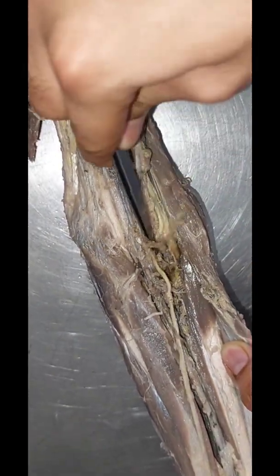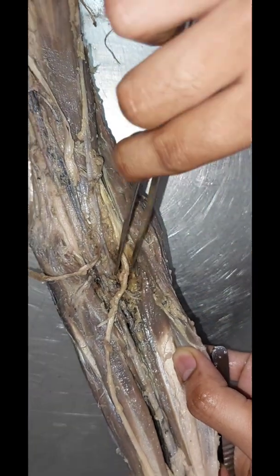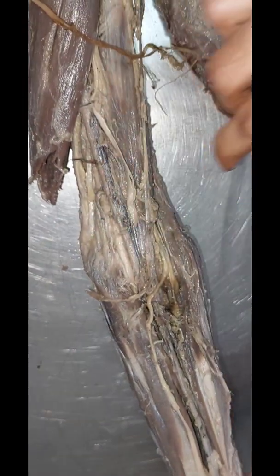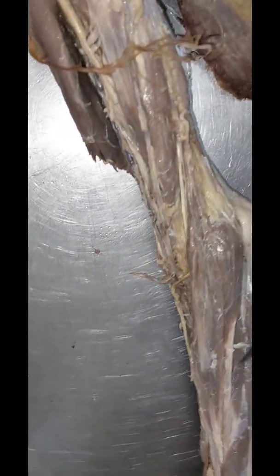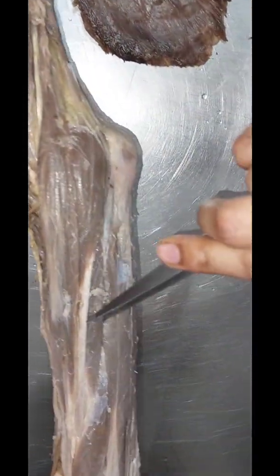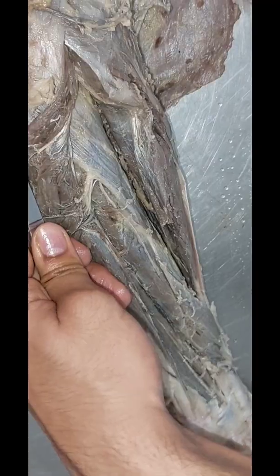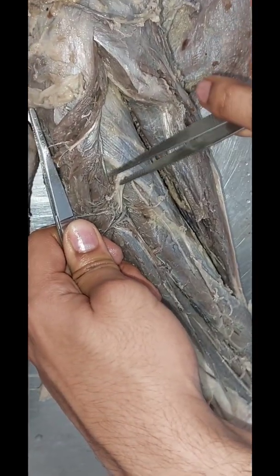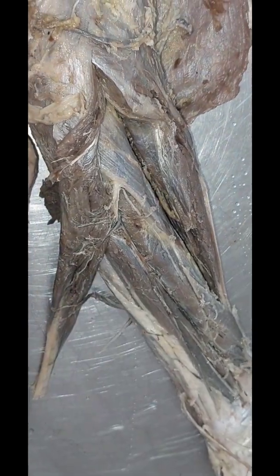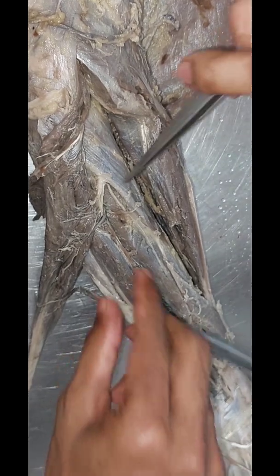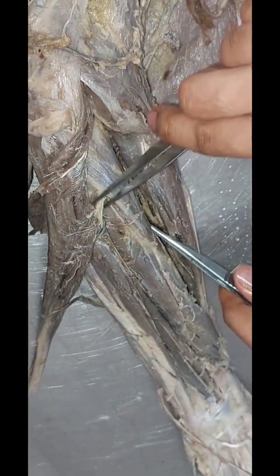This is the superficial branch and that is the deep branch. The deep branch, that is the posterior interosseous nerve, supplies extensor carpi radialis brevis and the supinator. Then it courses between the two heads of the supinator to reach the back of the forearm.